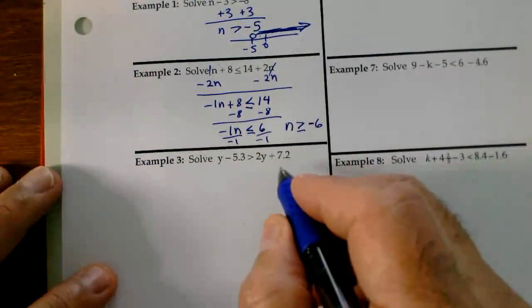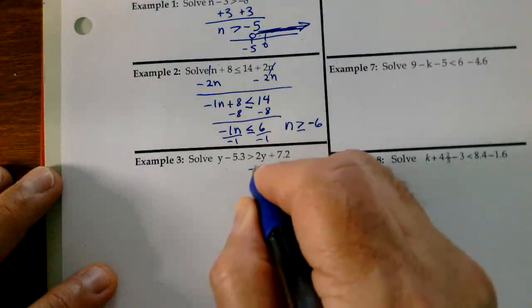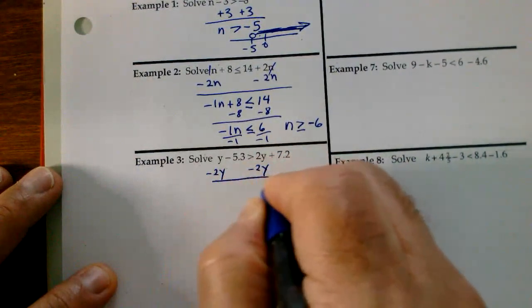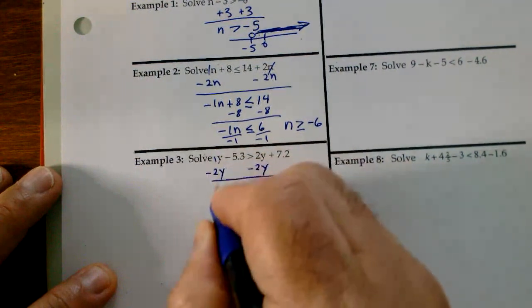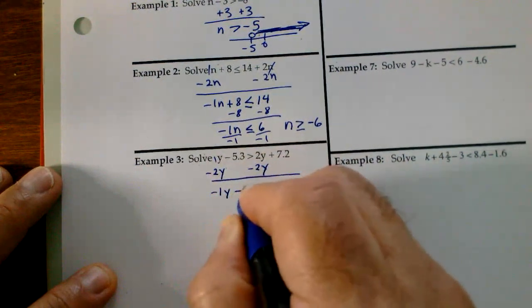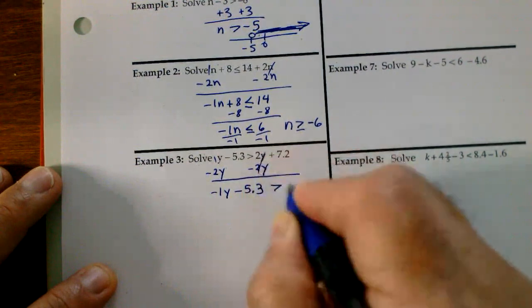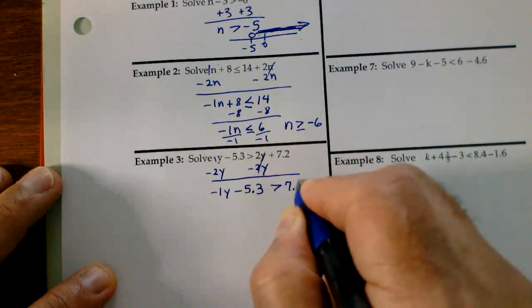Here we have decimals. Same idea. We move the -2y over to the left, like so. You get -1y minus 5.3 is greater than 7.2.